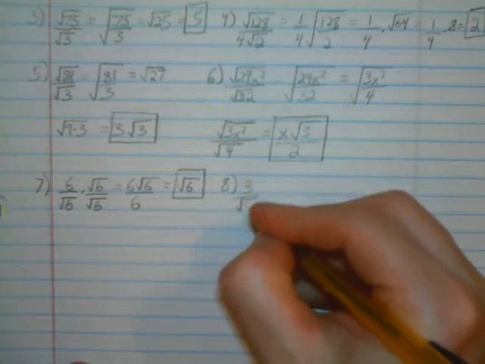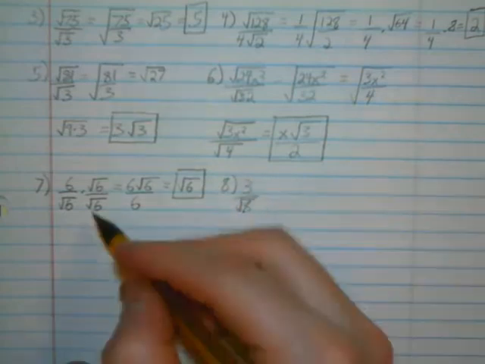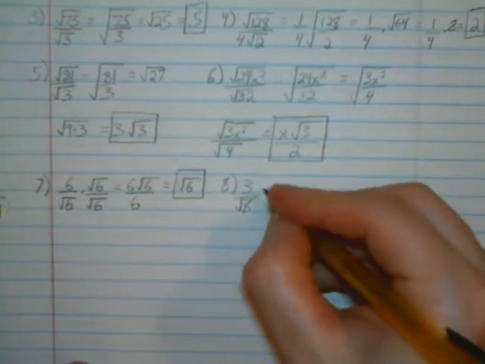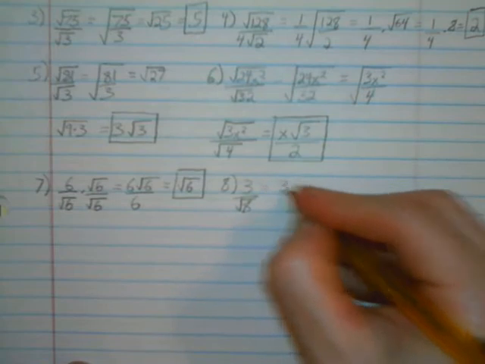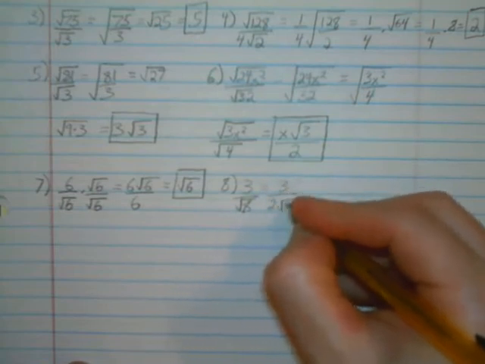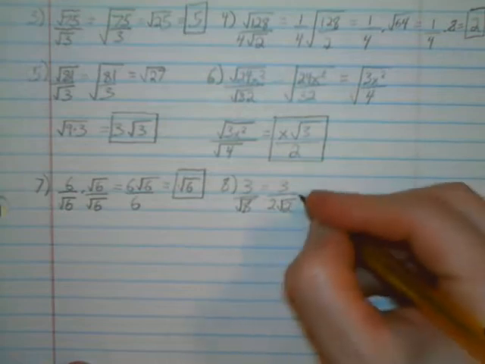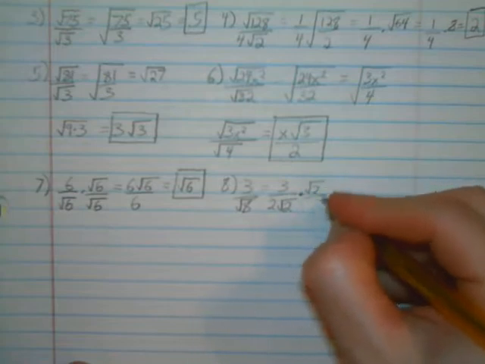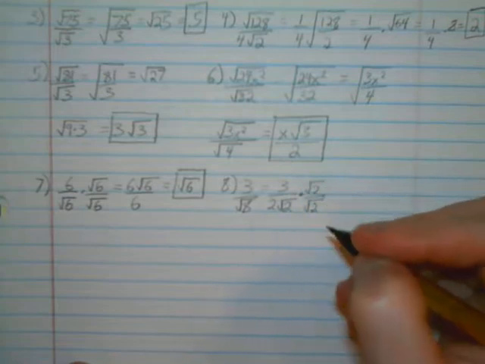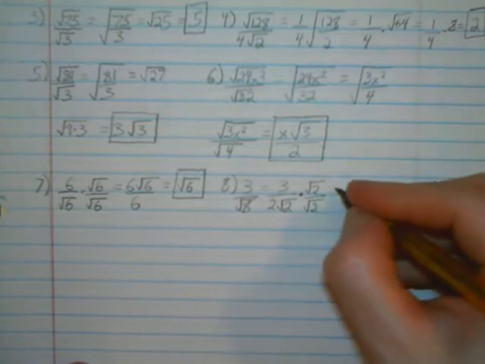Number 8. I've got 3 over the square root of 8. Now, I could rationalize my denominator the same way I did here, but I actually am a fan of going ahead and reducing as I go. So this is the same as 3 divided by 2 times the square root of 2. Now all I actually have to rationalize is that square root of 2. And the way I do that is by multiplying by the square root of 2 divided by the square root of 2.